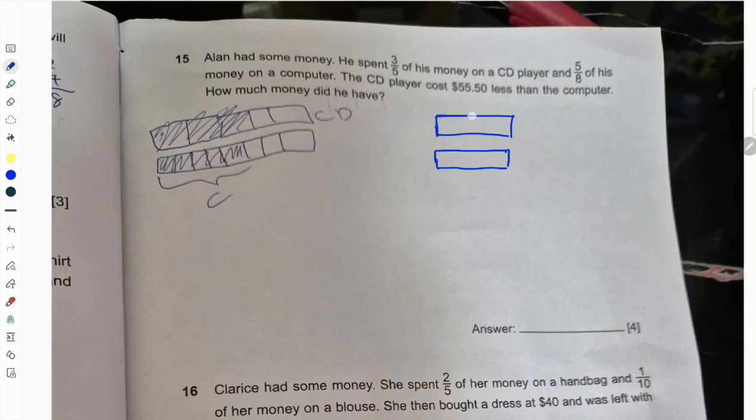But this model must be the same as this model. Why? Because both models represent how much he has, basically his money. His money cannot change, right? He cannot, like, the first second have $200, then the next second only have $100. He didn't get robbed or what, right? Correct or not? Okay, so what do we do?